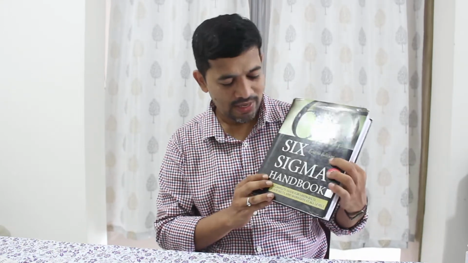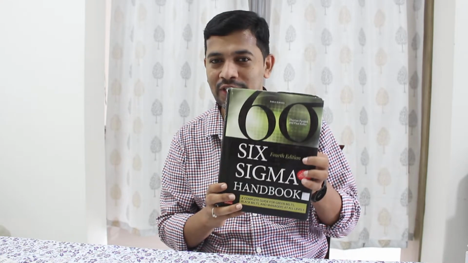Today we are going to discuss non-parametric tests, and it is coming from the book called Sigma Handbook, 4th edition, page number 516. It very beautifully describes non-parametric tests, when to use them, and more importantly, it has given the guidelines for when to use a non-parametric test.